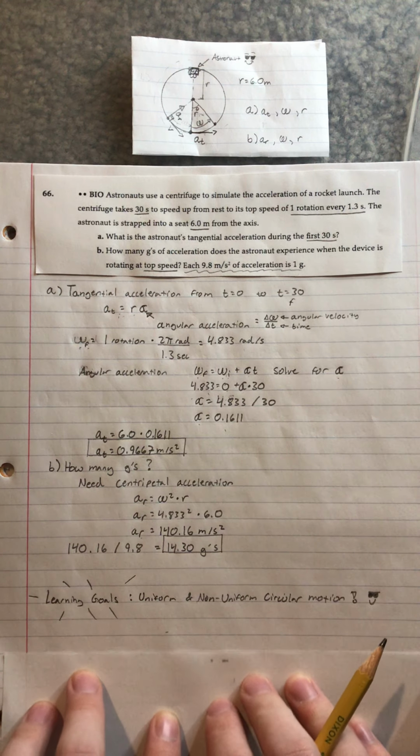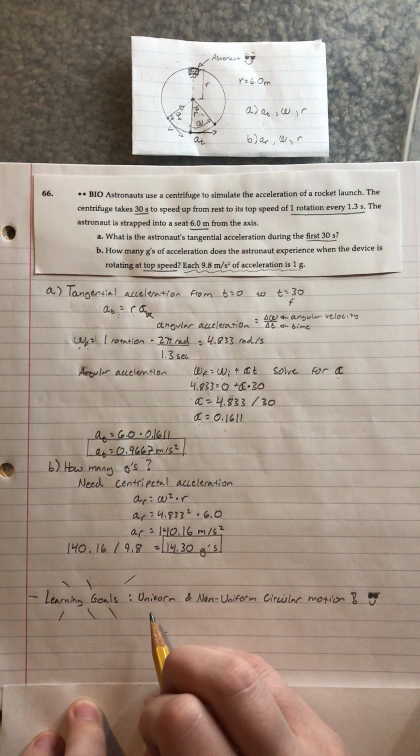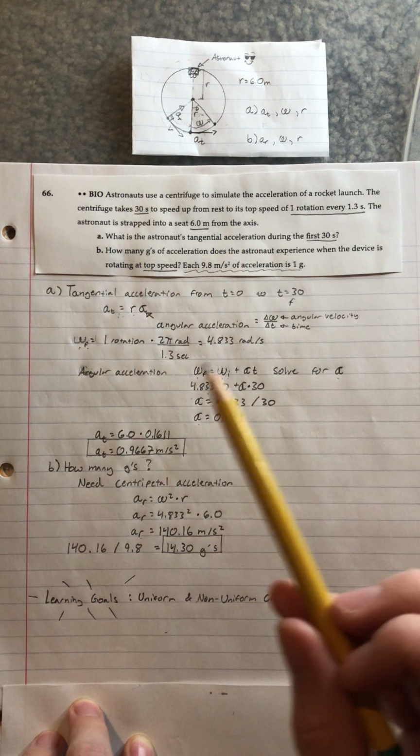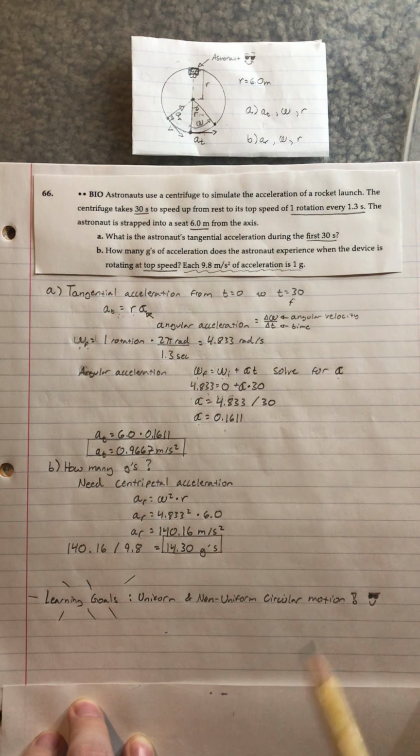And so our learning goals for this question were to practice uniform and non-uniform circular motion and what to do in finding different components of this motion.